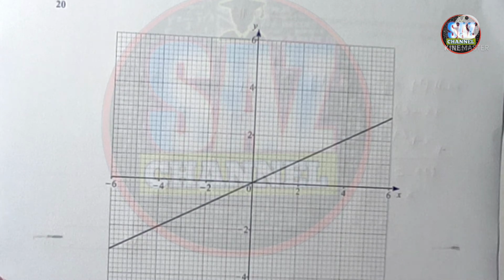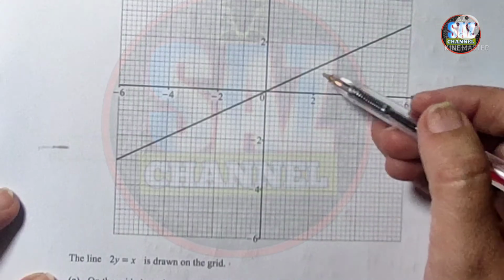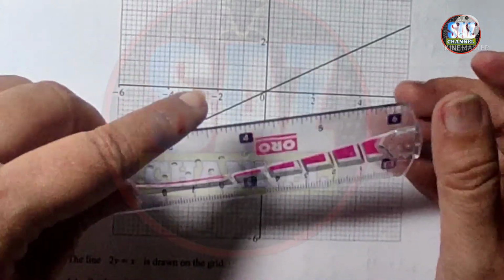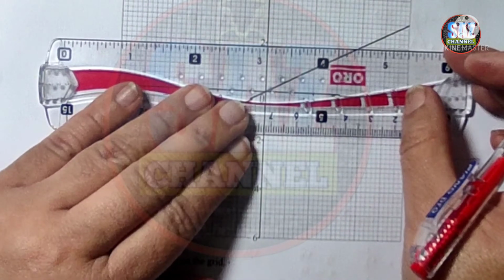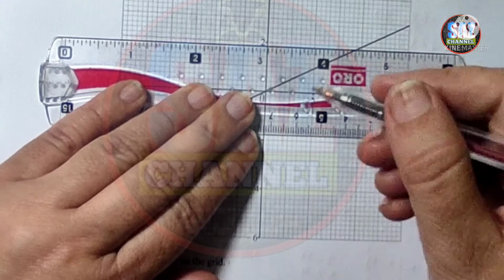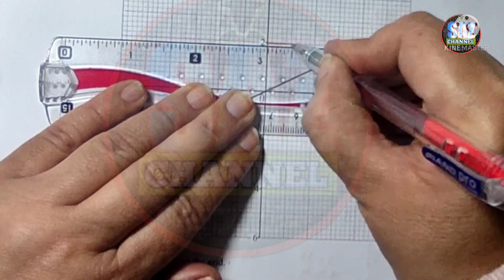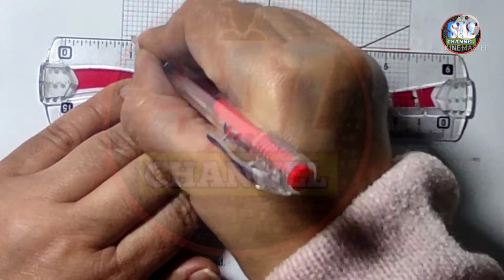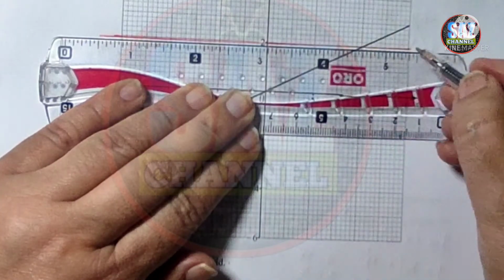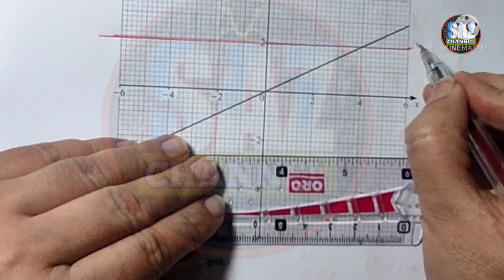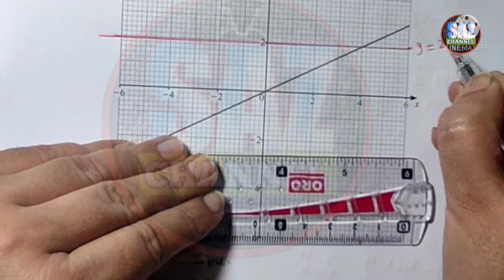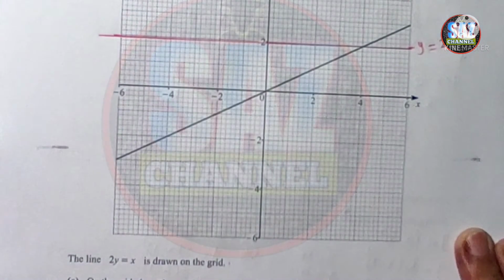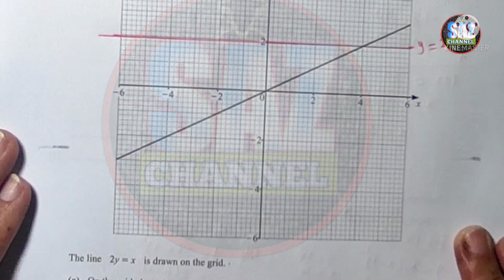Okay, let's first move to the drawing of these lines. Okay, y equals 2. So we know that y equals 2 is the horizontal line. So this is the place where I have y equals 2. So I will be drawing the line. I will be stretching this line, and I have to label it that this is y equals 2. I hope you are clear how we are drawing this line.